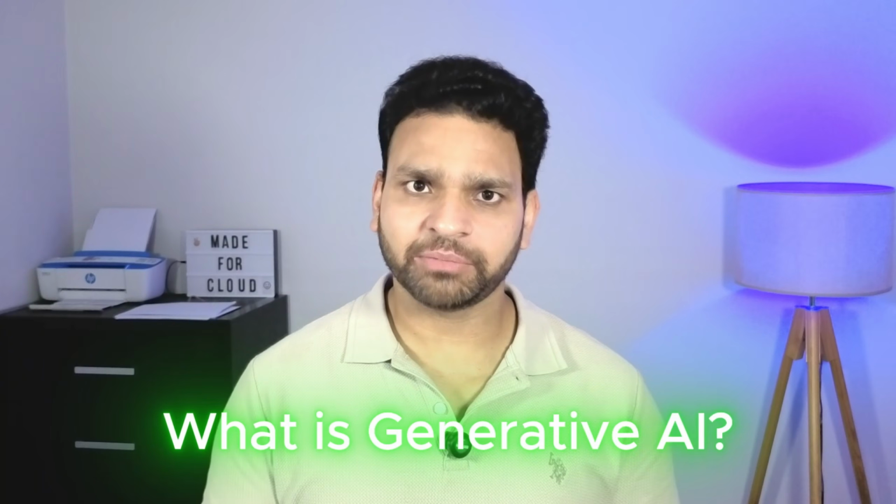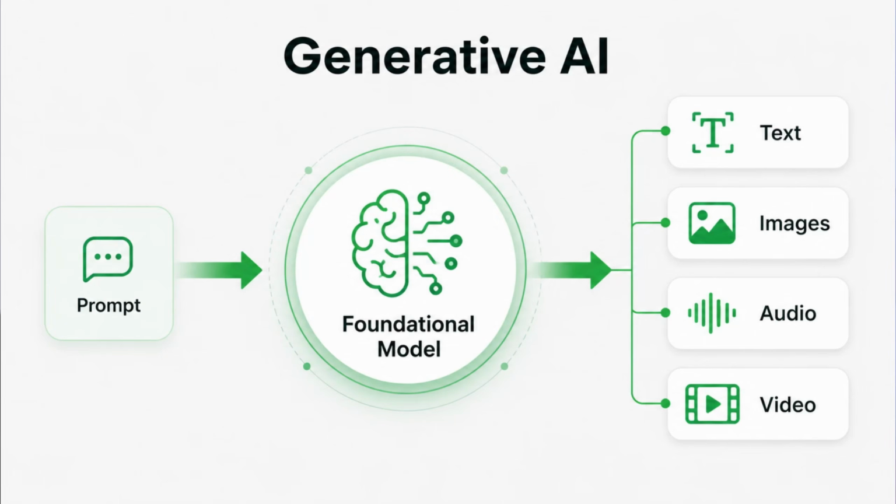So let's start. First, let's understand what generative AI means. Generative AI is a type of artificial intelligence that can create new content. Now, this content can be text, code, images, audio, video, or even structured data. For example, when you ask ChatGPT to write an email, it generates new text for you. And when you ask any other tool to create an AI image for a specific city or a futuristic city, it generates a new image. In the same way, when you ask GitHub Copilot to write a Python function, it generates the code.